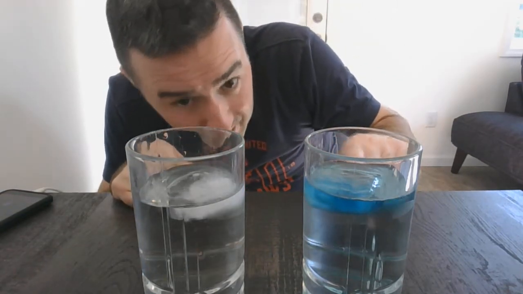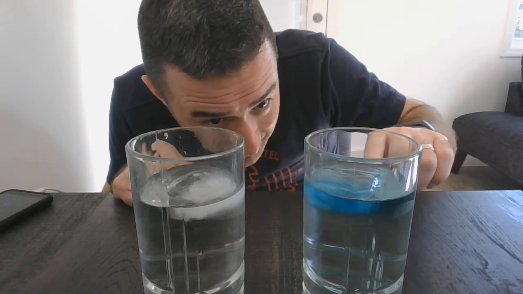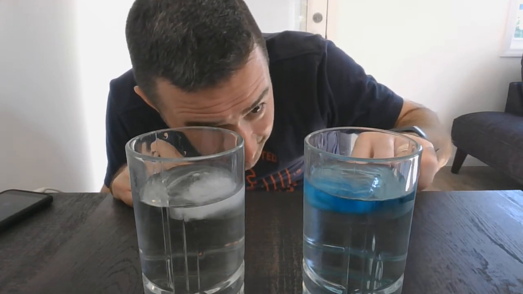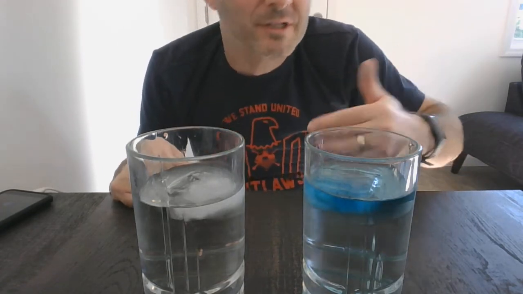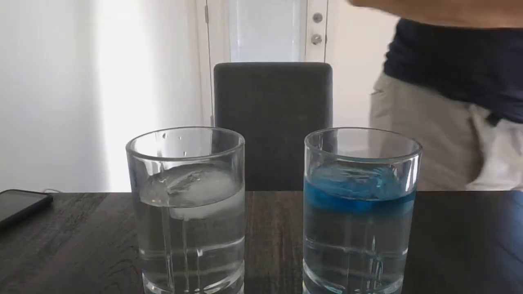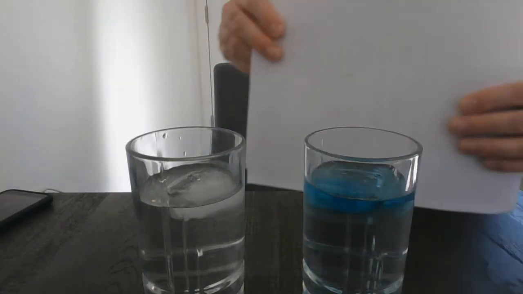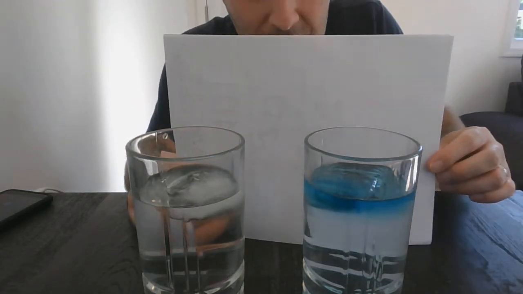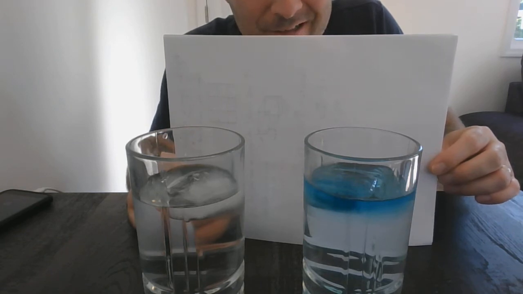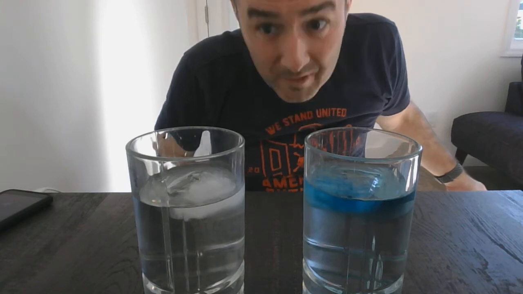And on the ice cube on my left, your right, you'll notice there's kind of a layer of blue, and it's not really mixing in with the rest. Huh. So I'm still going to let it run. Be back in a little bit.